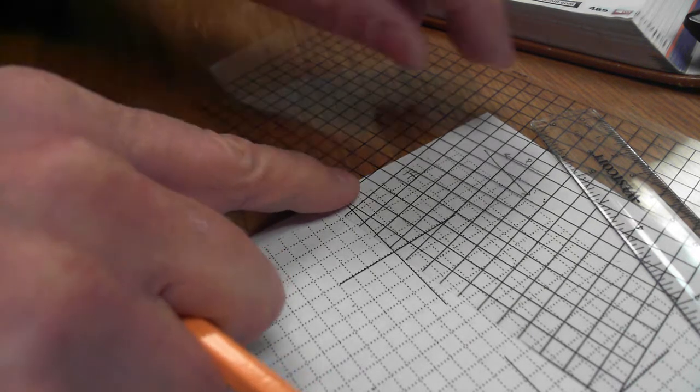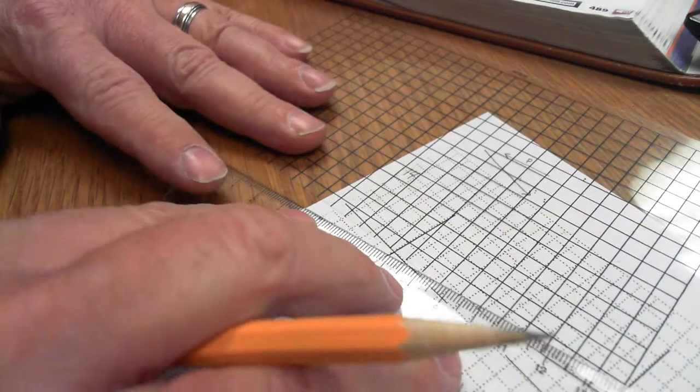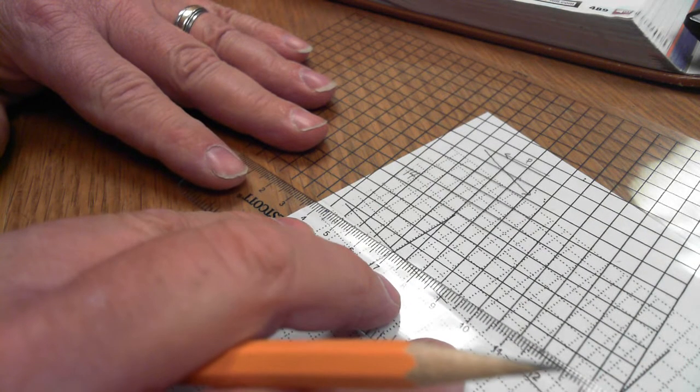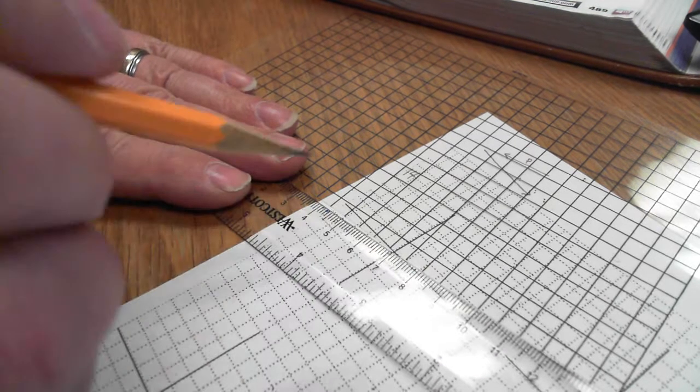Then I'm going to take my ruler and I'm going to start from the center of my graph, starting at the origin.